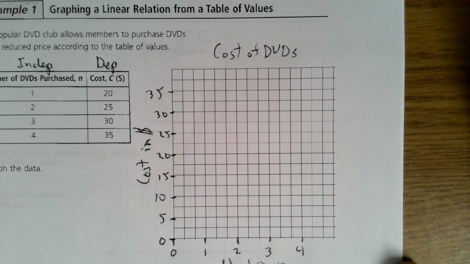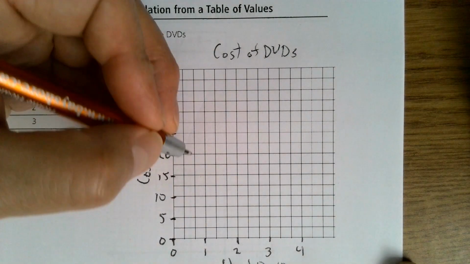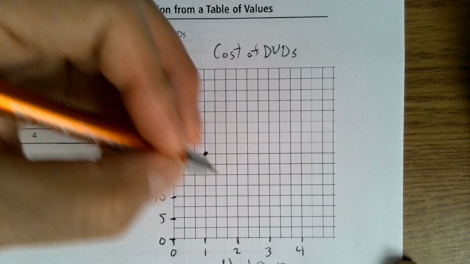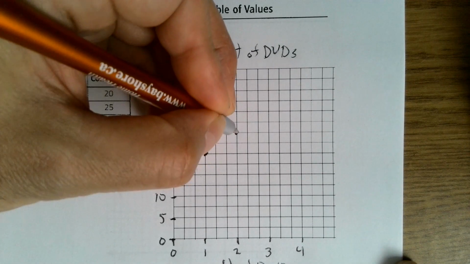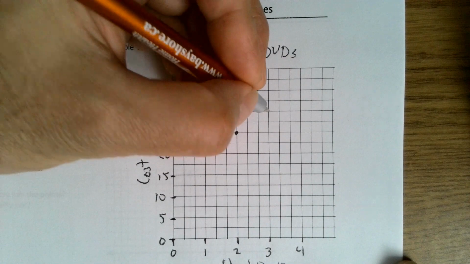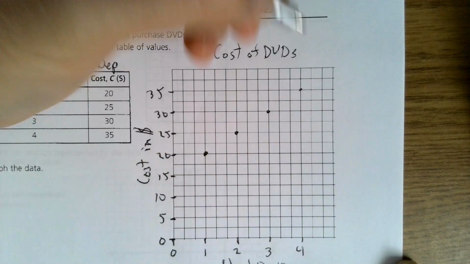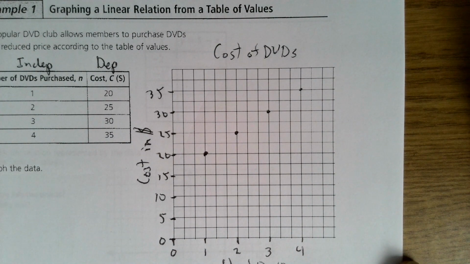Okay, perfect. So we know 1 DVD is $20, so that's there. 2 DVDs, $5 more, $25. 3 DVDs, $30, and 4 DVDs, $35. There we go.